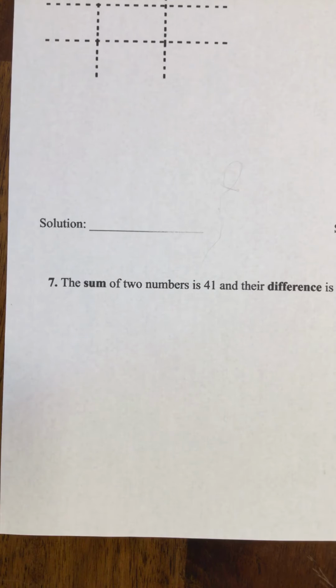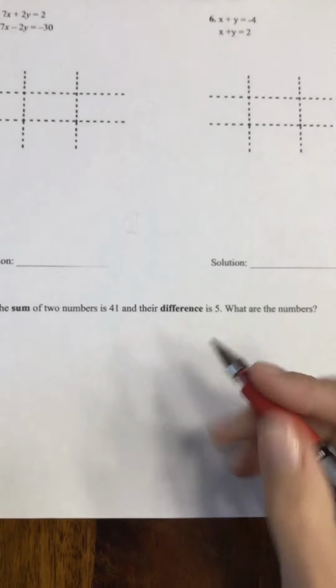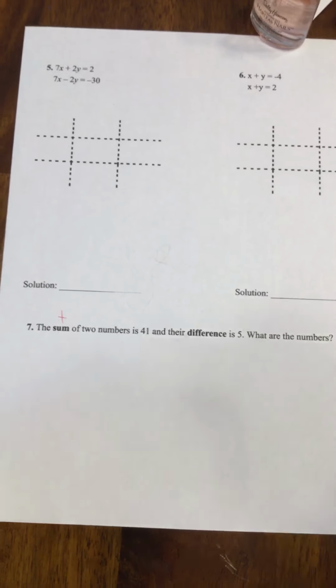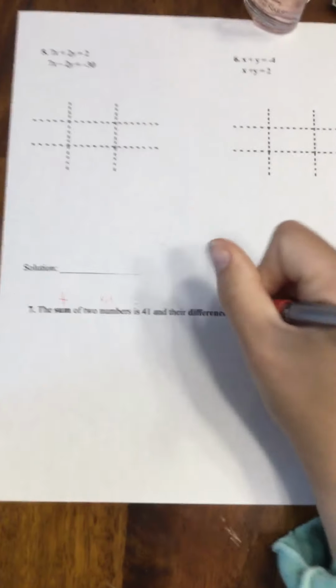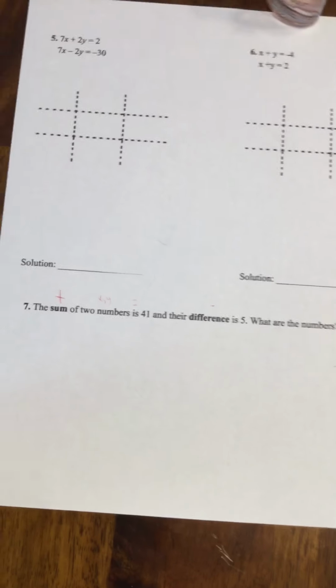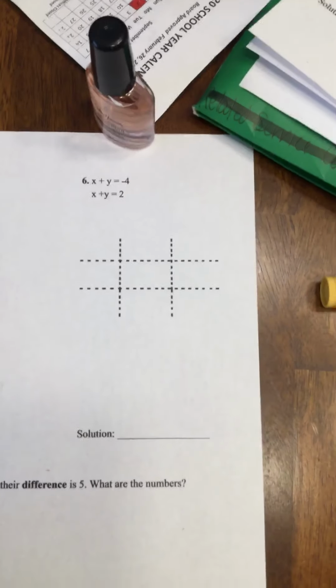For your word problem, you're going to have to set this up and then solve it. So it says, what are those numbers? So that means it wants you to solve. So remember, sum is the answer in an addition problem. And is means equals. Two numbers are going to be x and y. And difference means subtraction. Okay, so you're going to set it up. It's going to look something kind of like this.